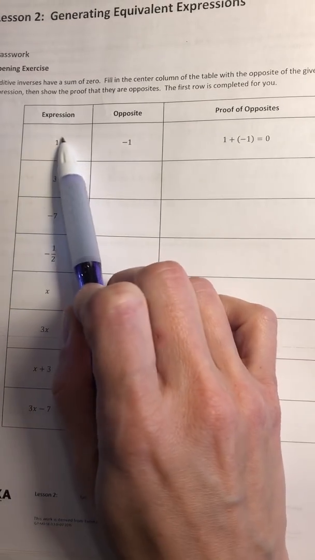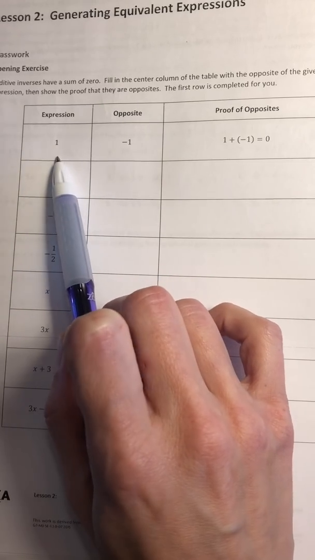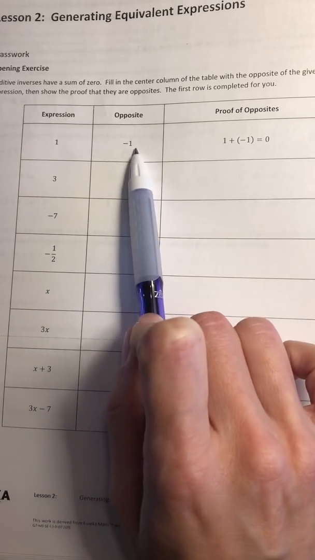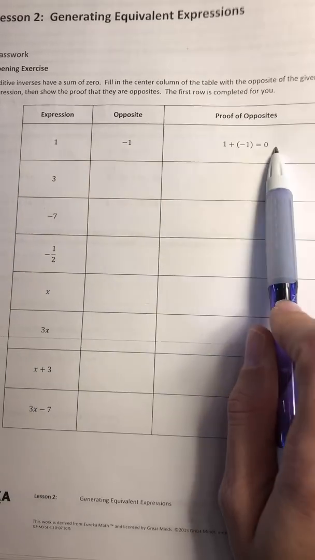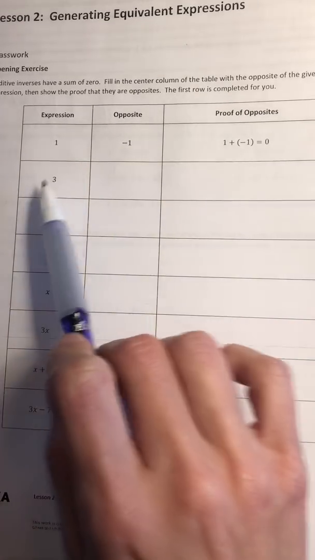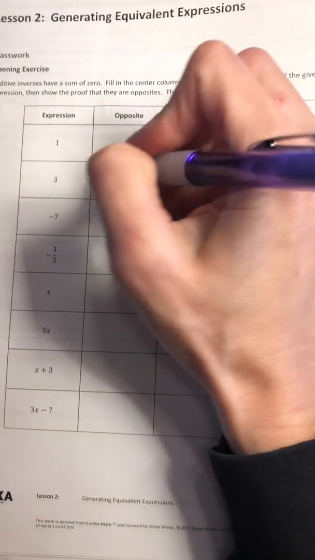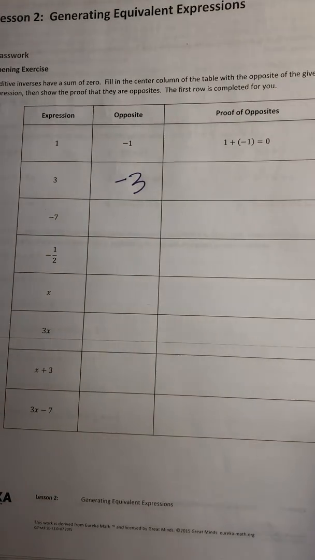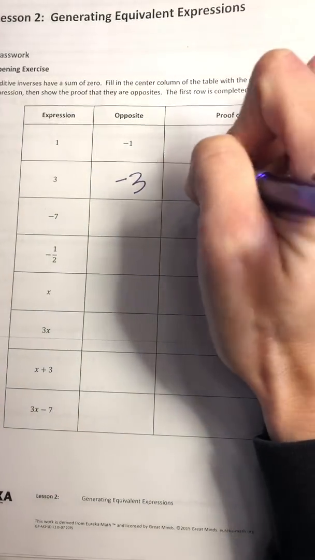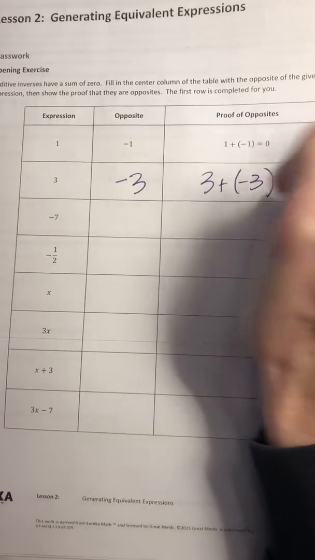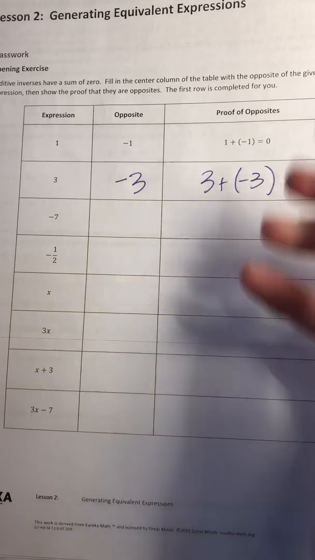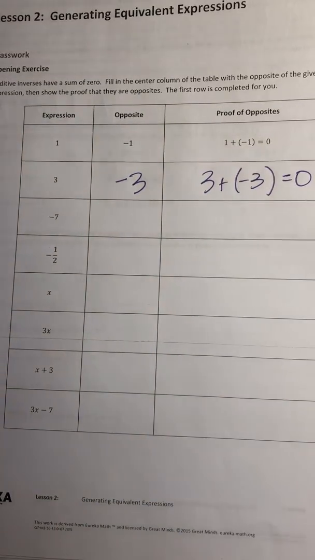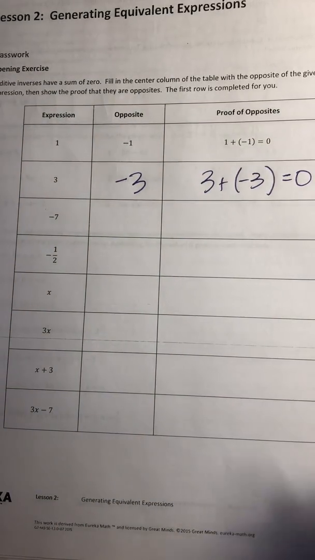It tells us that our expression is 1, and so you need to notice that the opposite of -1 would mean that if they are truly opposites, then together they'll give us 0. Let's do the next one, 3. The opposite of 3, -3. To prove that they're opposites, 3 plus -3. We go to the right on the number line 3 units. We go to the left 3 units since it's negative, and we'll get that 0.